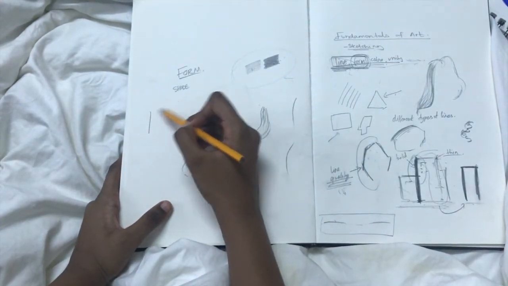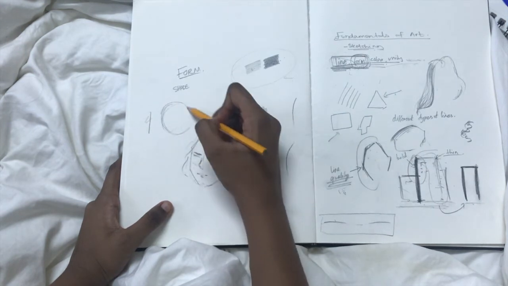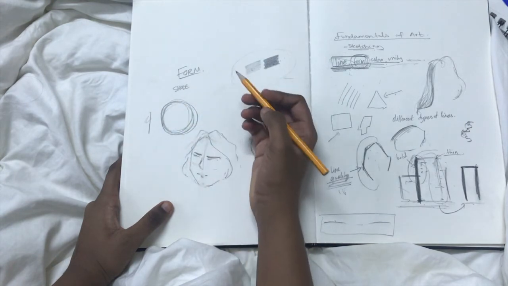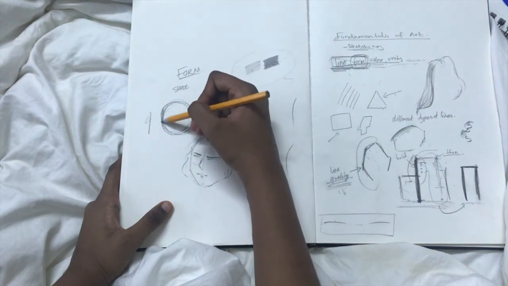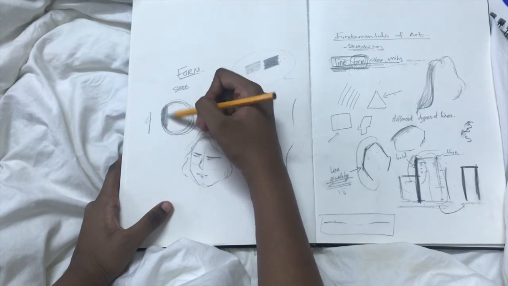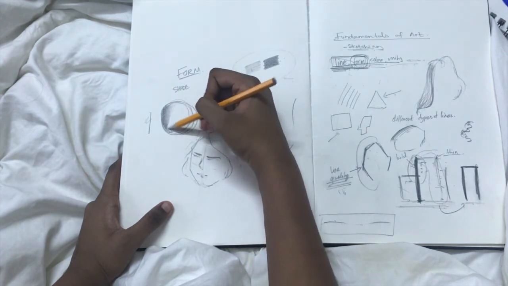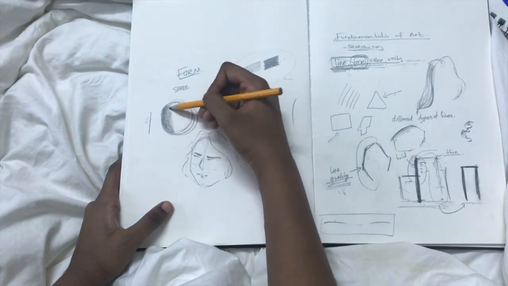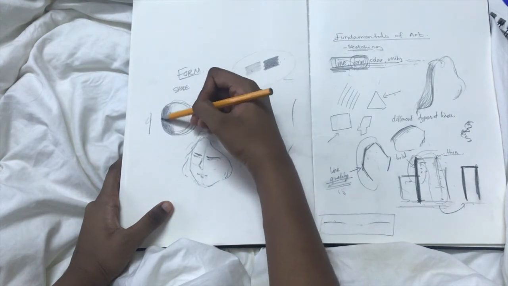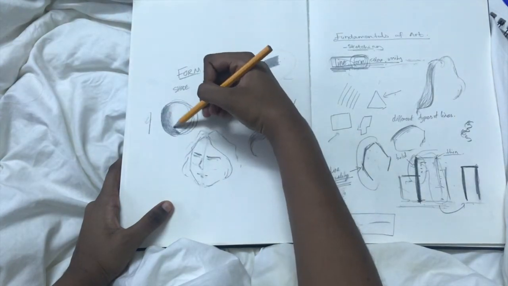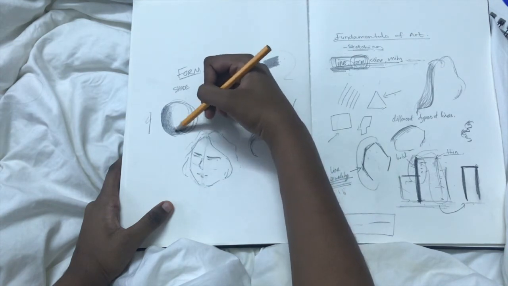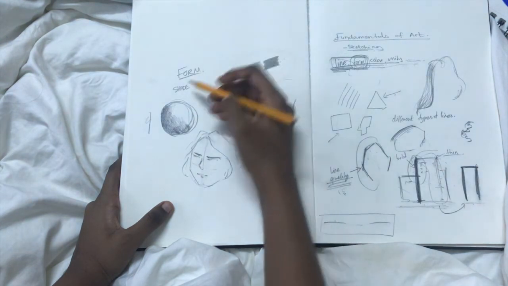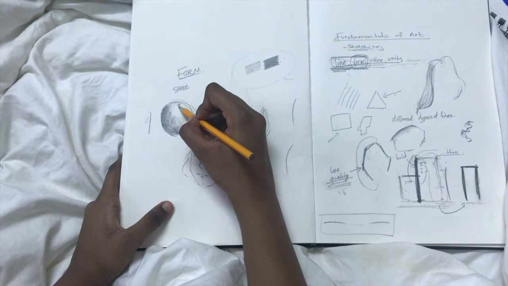So for example, I'll draw a sphere. If I have a sphere, there's the classic gradient shading, where you're using a blending technique. You want to start off intense on the sides, and then light pressure into the middle. And then you have your little area of highlight.